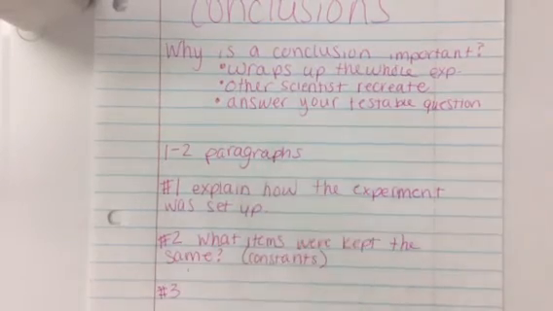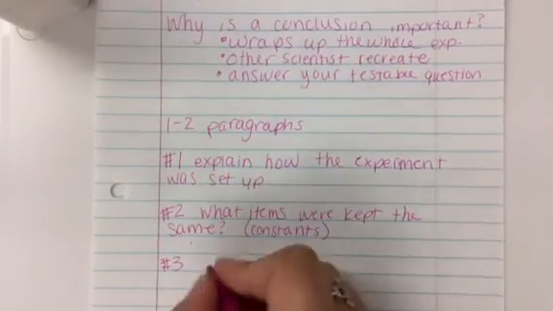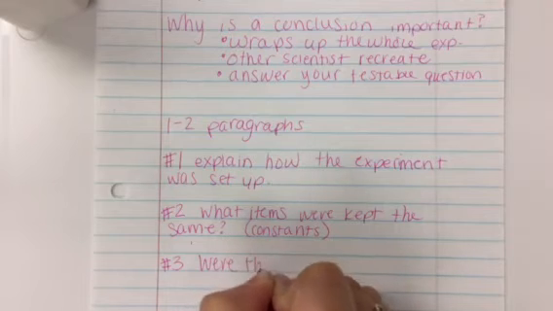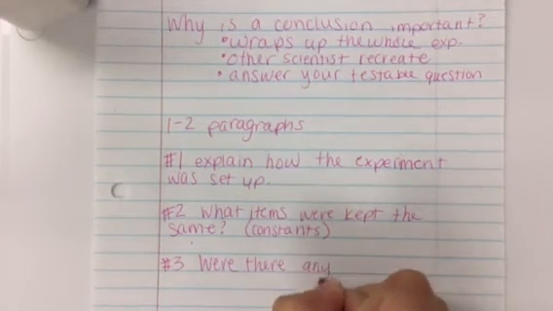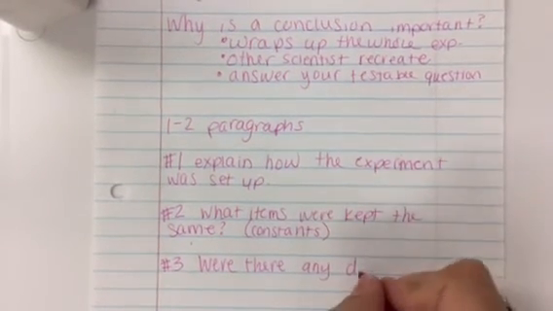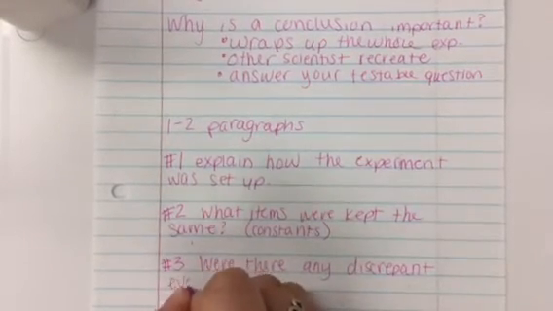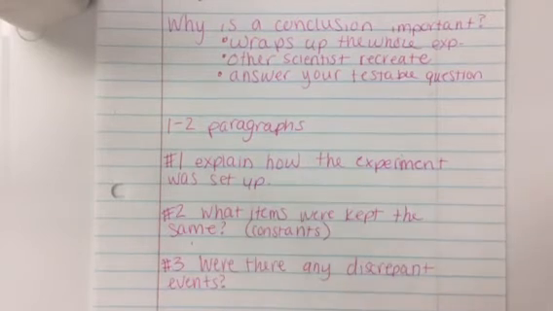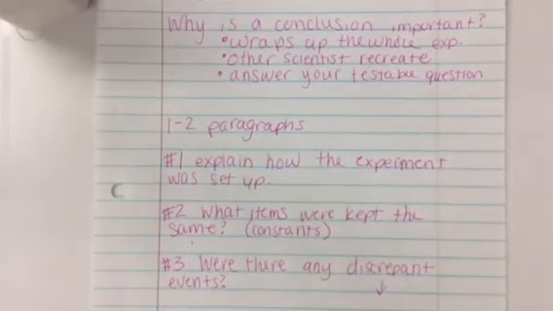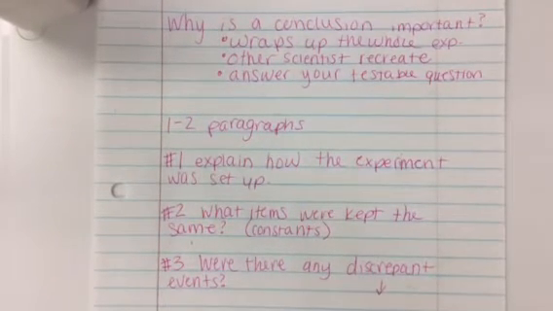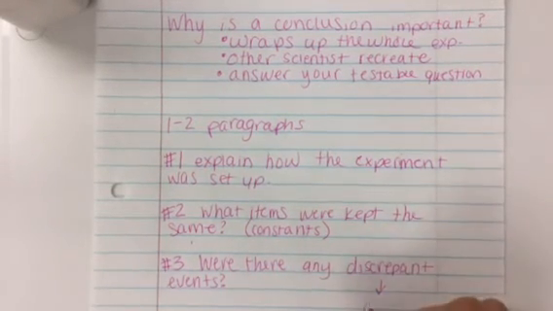Okay, question number 3. Were there any discrepant events? Discrepant events mean anything that maybe when you tested it the first time, the second time it didn't work, or maybe you had a problem that you had to figure out how to fix. Discrepancy is anything that went wrong.